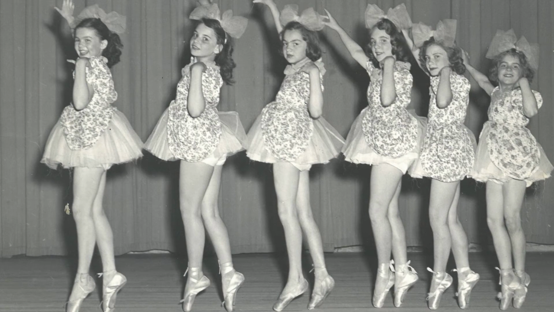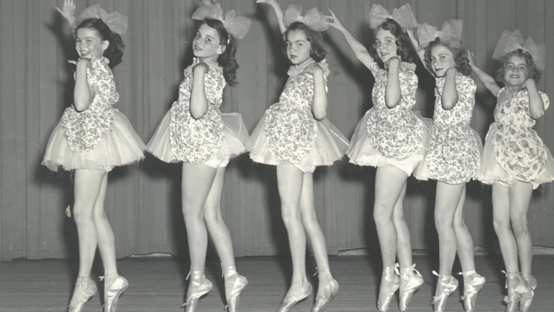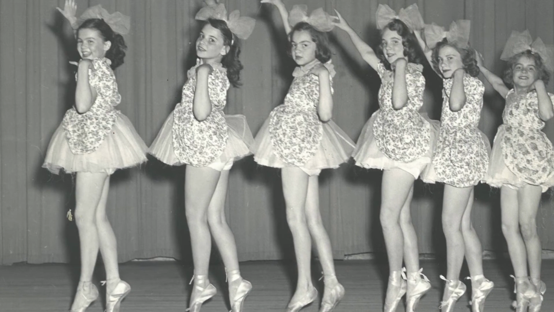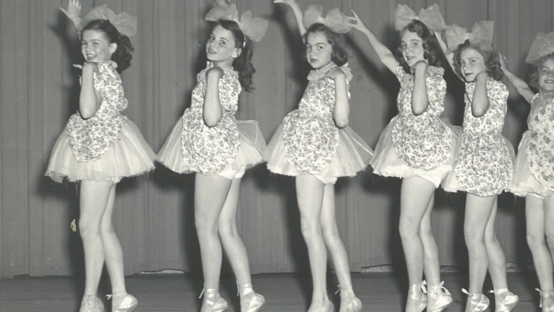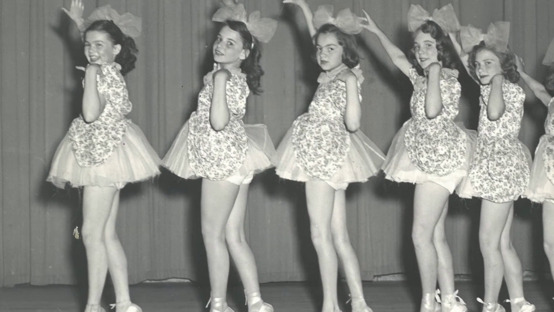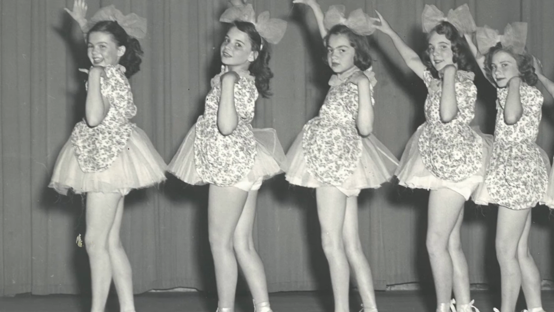The second year, I took both ballet and toe, called pointe. The dances were based on nursery rhymes. One was the story of Little Bo Peep, and the other was Jack and Jill.